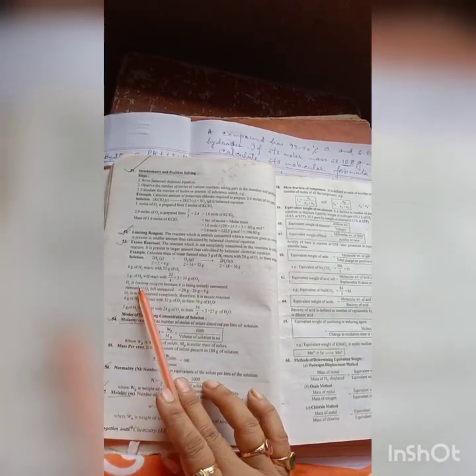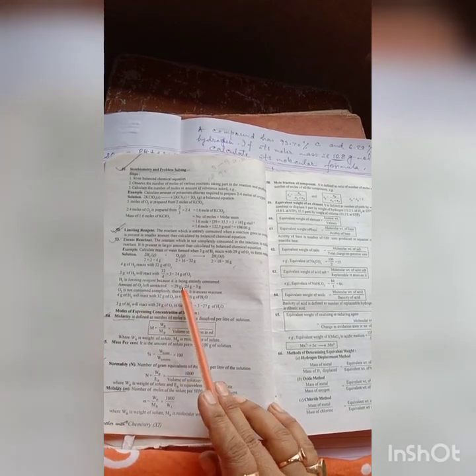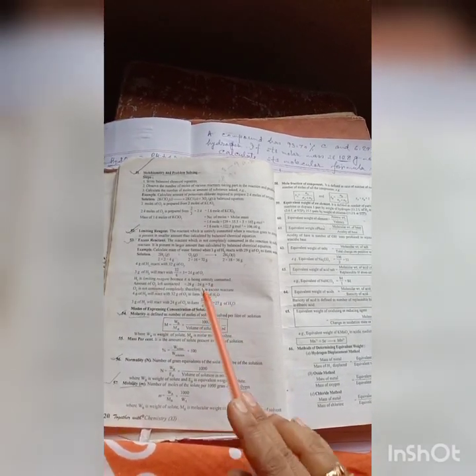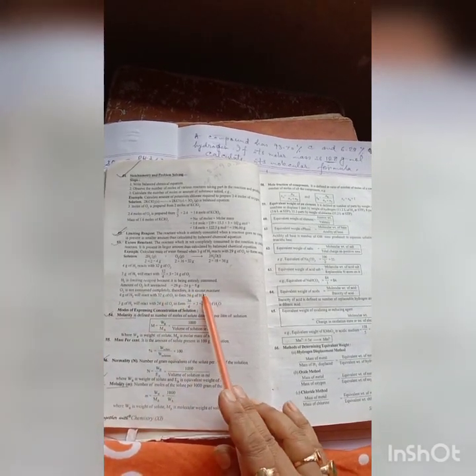So here hydrogen is limiting reagent because it is being entirely consumed. Okay. So amount of oxygen left 29 minus 24, that is 5 gram. So oxygen is not consumed completely. Therefore it is an excess reagent. Okay. So oxygen here is excess reactant.